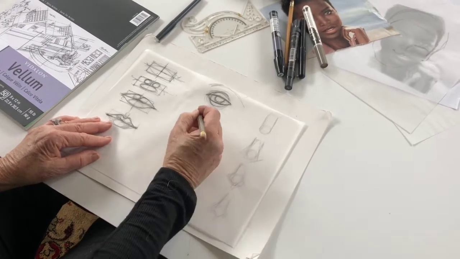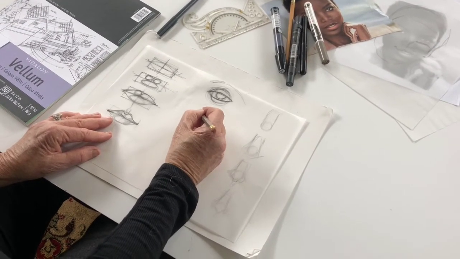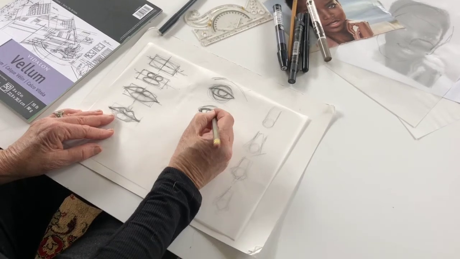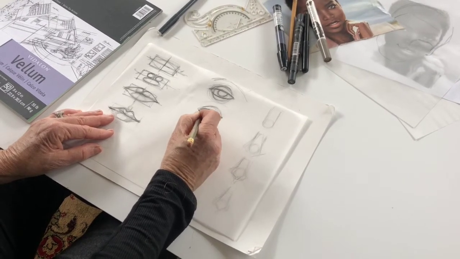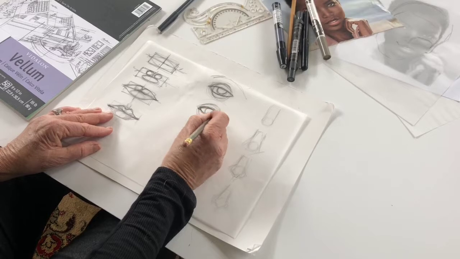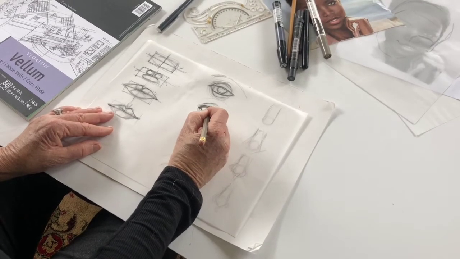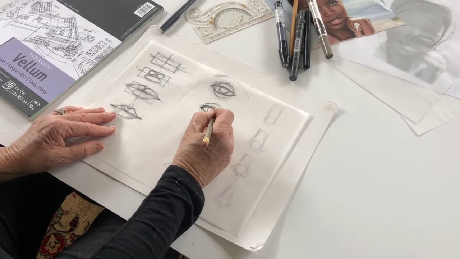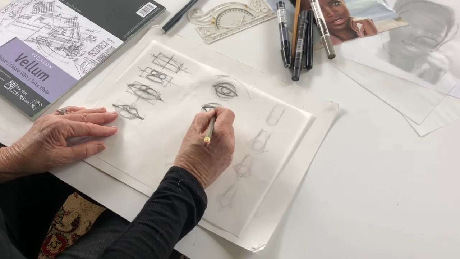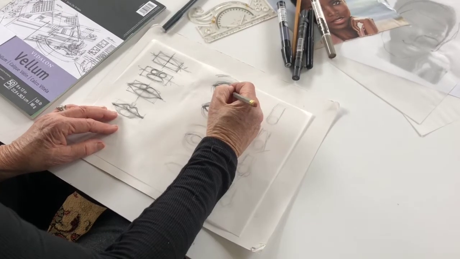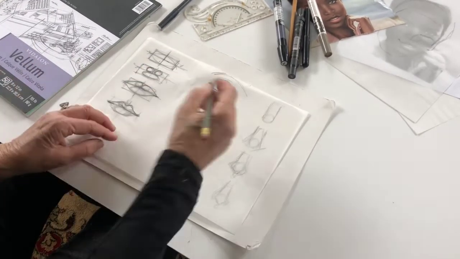So this is going to be the left eye. We're going to put the little bit of the tear duct here, the inner corner of the eye. And you've got the pupil. The pupil doesn't go in the center of the eye. That looks a little bit scary.